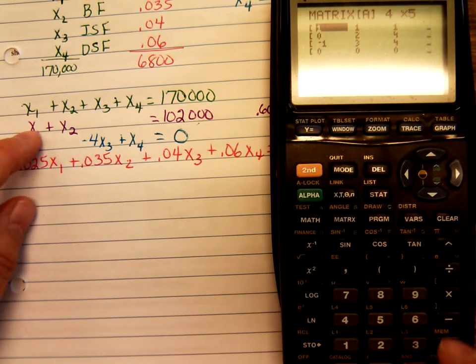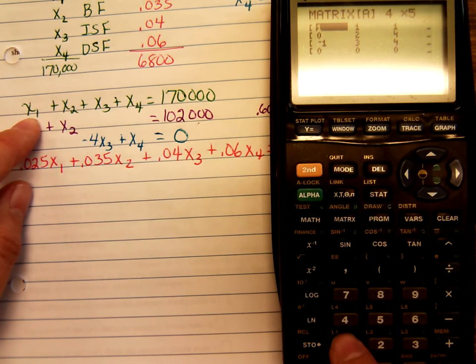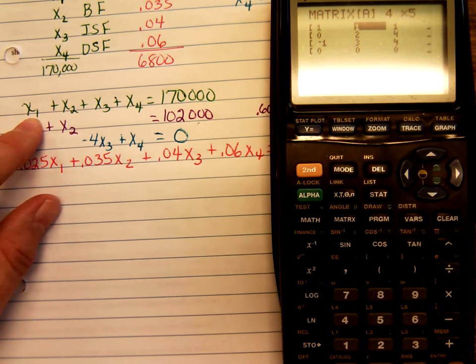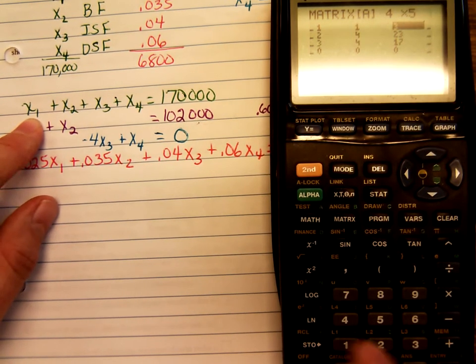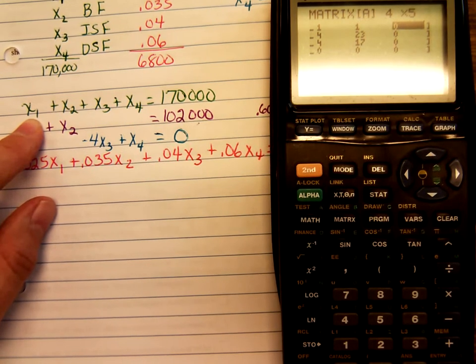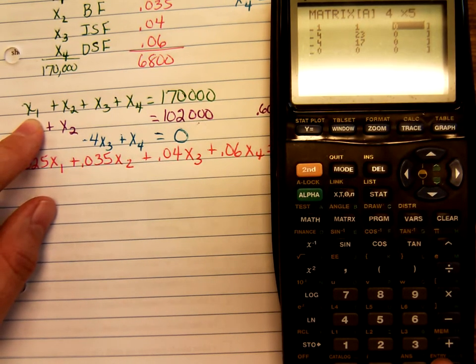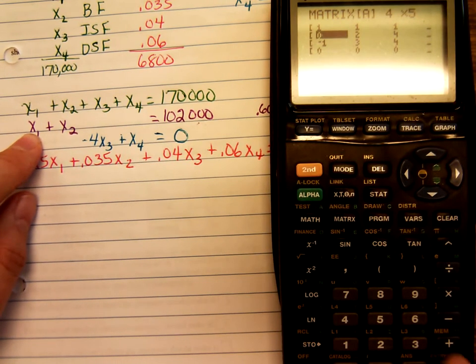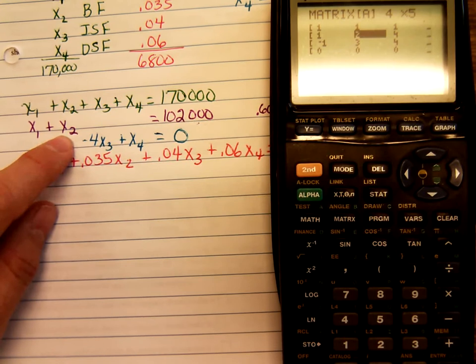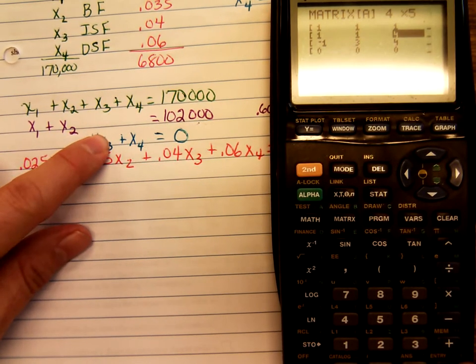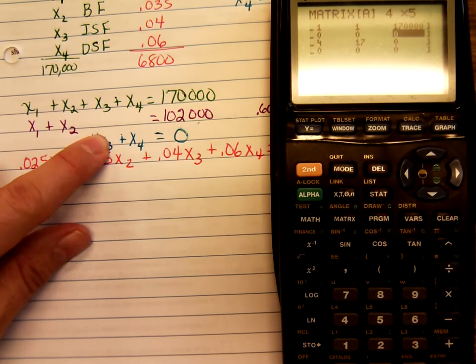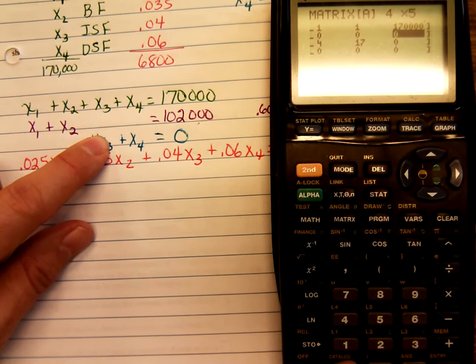I'm just going to go straight through. 1 enter, 1 enter, 1 enter, 1 enter, 170,000. Now the next row. 1 enter, 1 enter. There's no x3, there's no x4. 102,000.